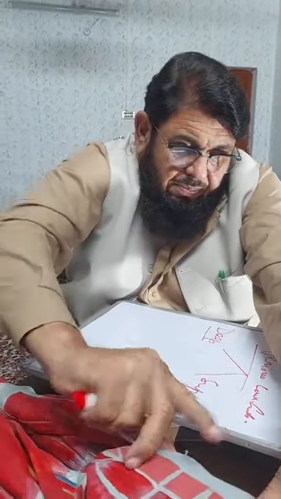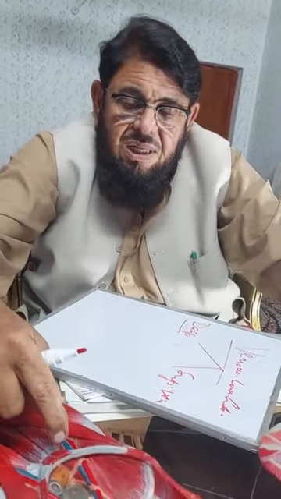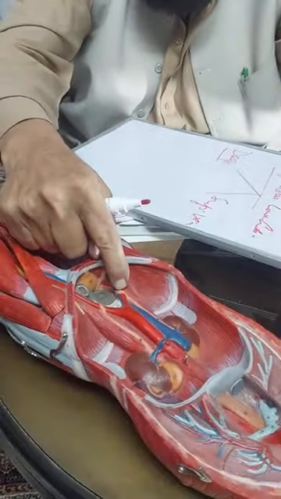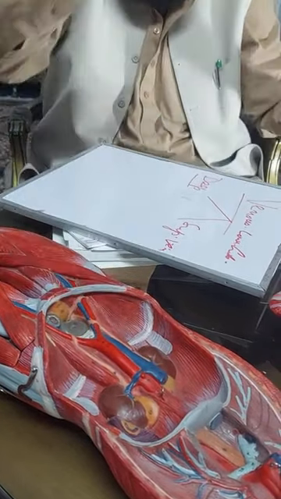You look, it becomes the femoral vein, it becomes the external iliac vein, and then the common iliac vein, and ultimately into the inferior vena cava.